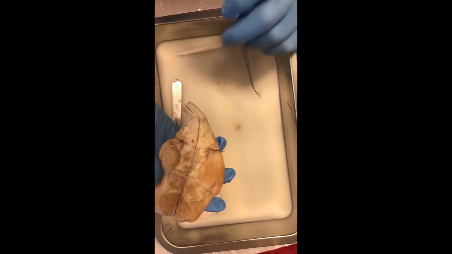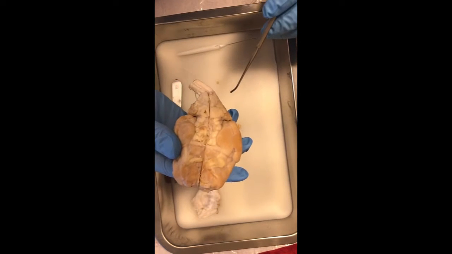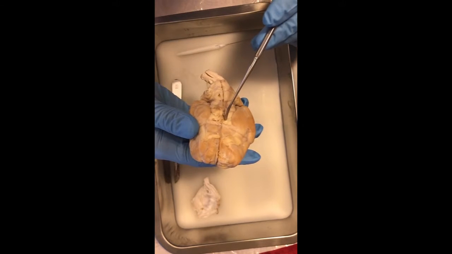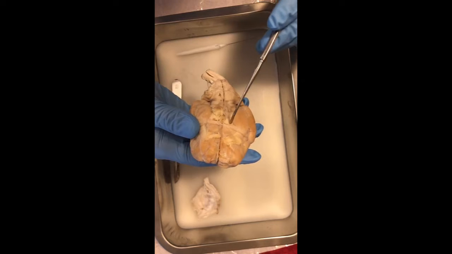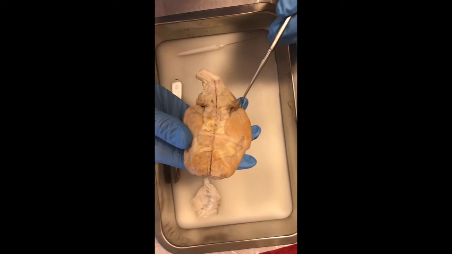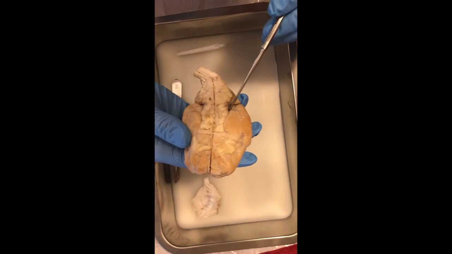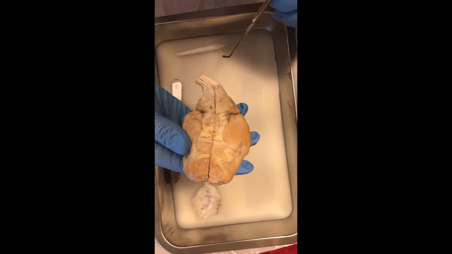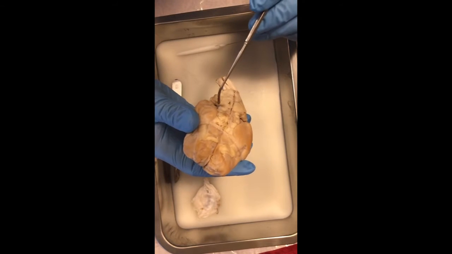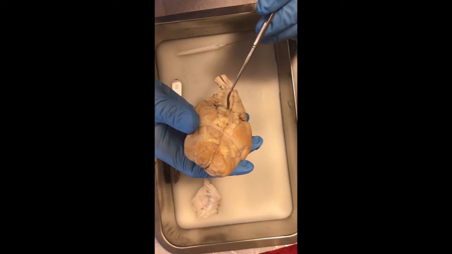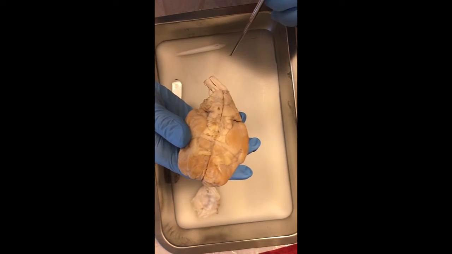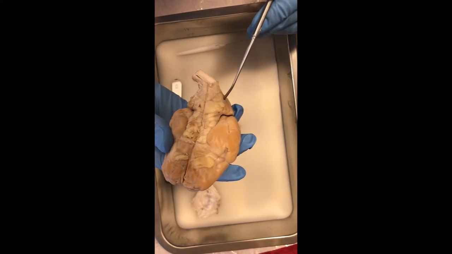So after that, I believe it's the oculomotor. The oculomotor is located right down here in this region. Then we have the trochlear. So the trochlear is located down in here. After trochlear, we have the trigeminal. The trigeminal is located in this region right here. And then after the trigeminal, we have the abducens, which is located right about here.